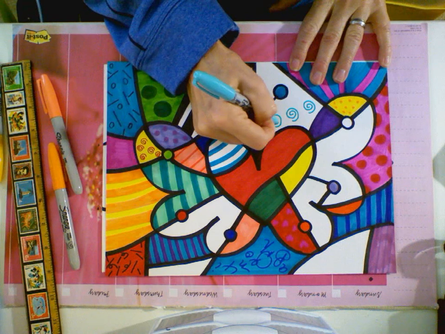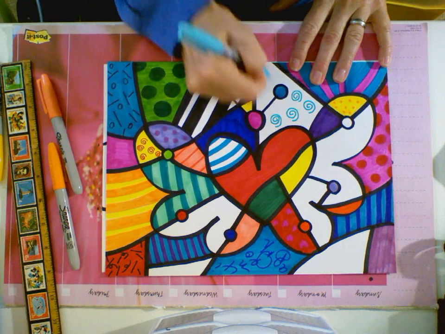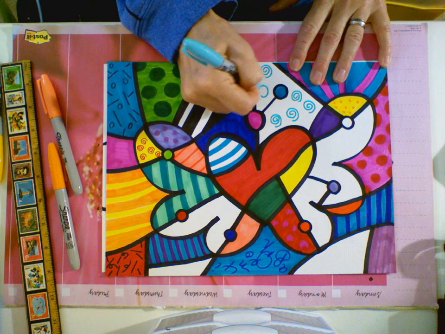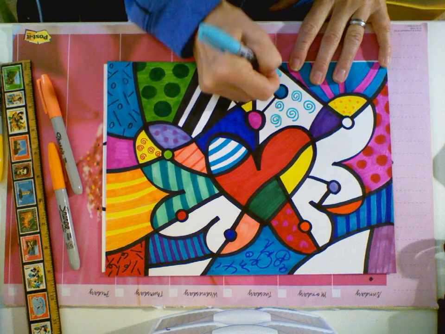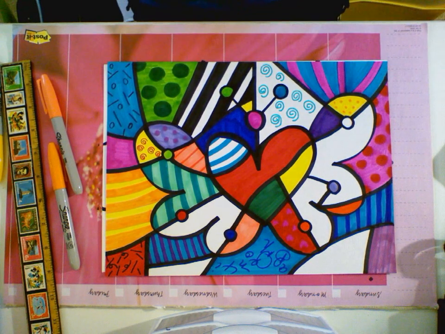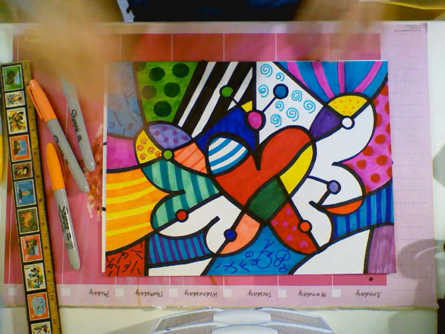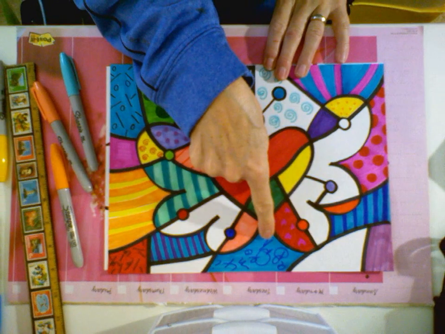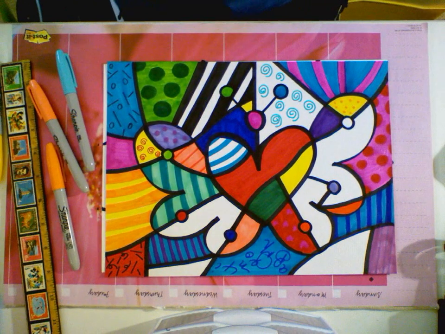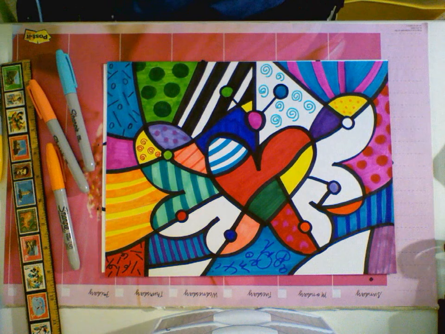Each area, like I said, should have a different color, a different pattern, a different texture, and it could be something as simple as your signature. He loved putting his signature and little bits of his signature in his art.